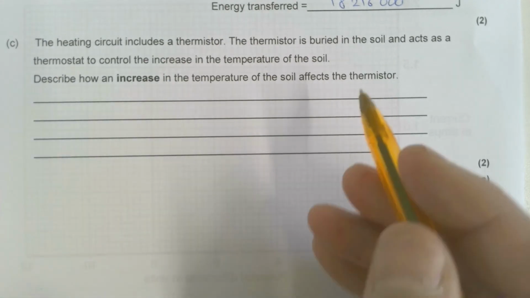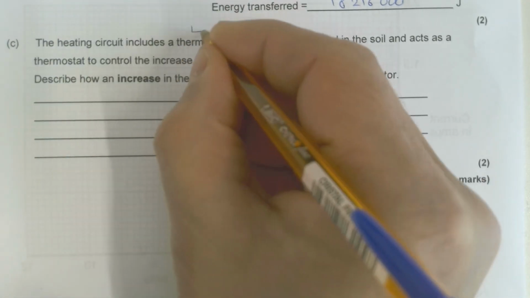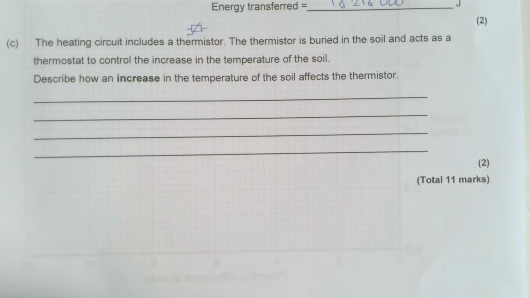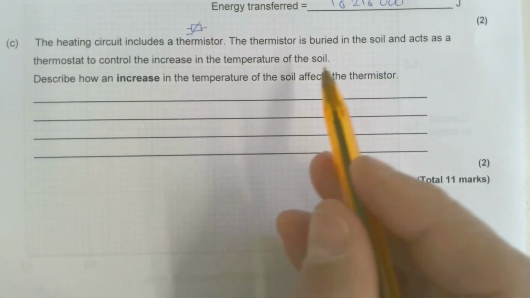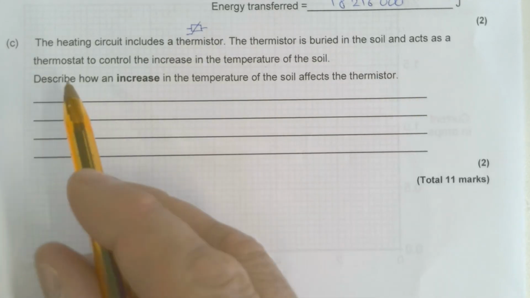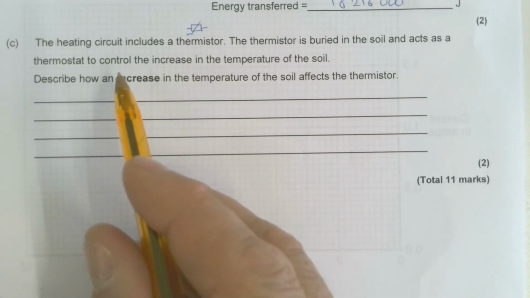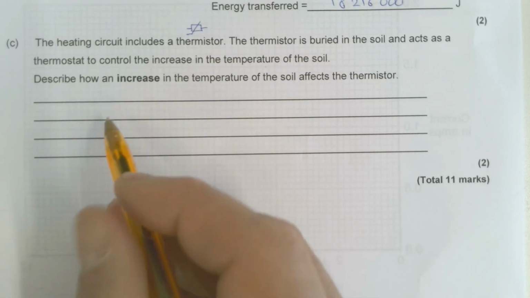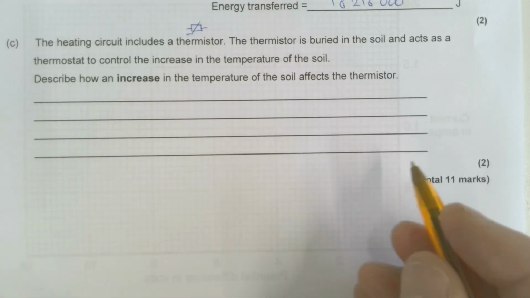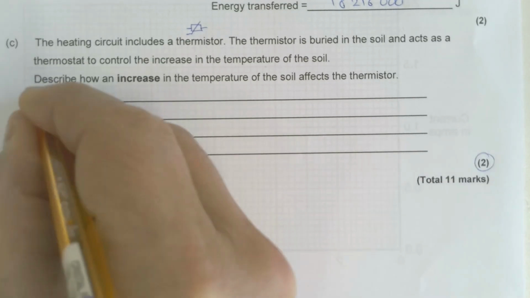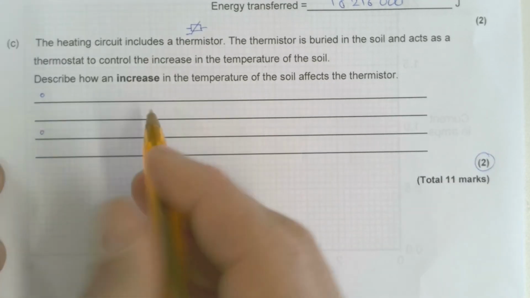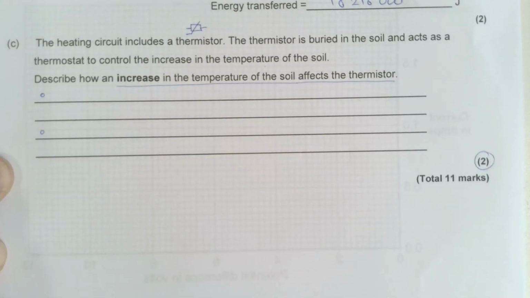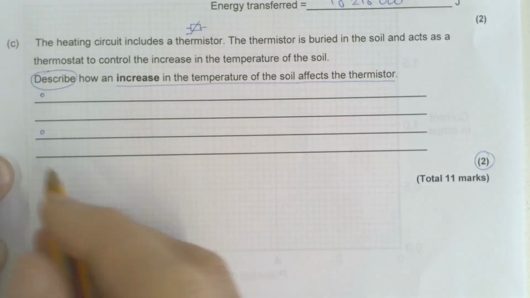The heating circuit includes a thermistor. The thermistor is buried in the soil. Let me just remember what a thermistor is. It's a type of resistor, a thermal dependent resistor. The thermistor is buried in the soil and acts as a thermostat to control the increase in the temperature of the soil. Describe how an increase in the temperature of the soil affects the thermistor. It's worth 2 marks, so 2 bullets. I've got to describe it, so I don't need to explain why.